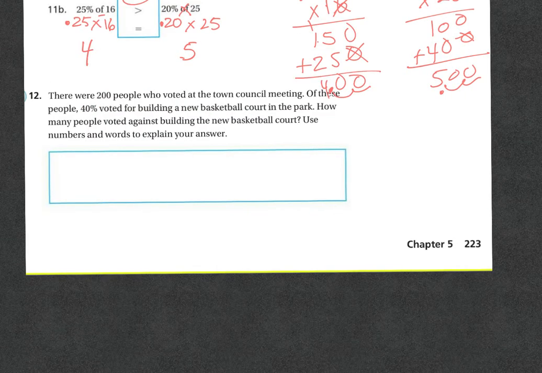There were 200 people who voted at the town council meeting. 40% voted for building a new basketball court in the park. How many people voted against the new basketball court in the park? Use numbers and words to explain your answers. So if I've got 200 people, we know 40% of them voted for a new basketball court. So there's always 100%. And if I take away the 40% of people who voted for the basketball court, that left me with 60%. So that means 60% voted against it.